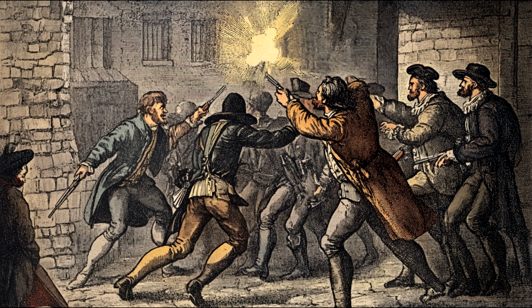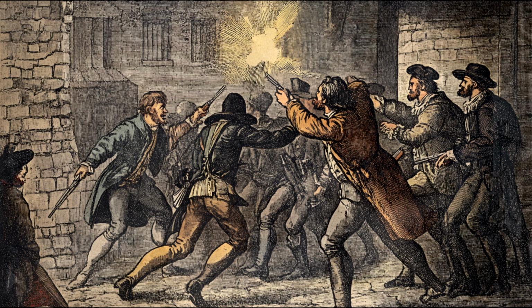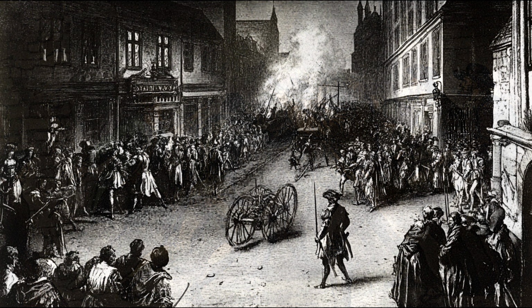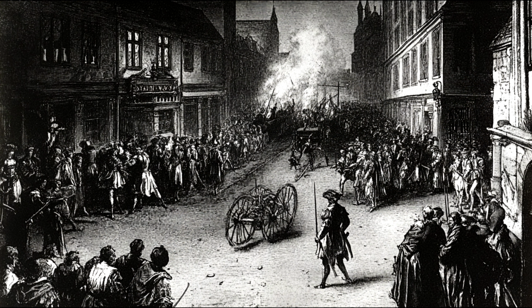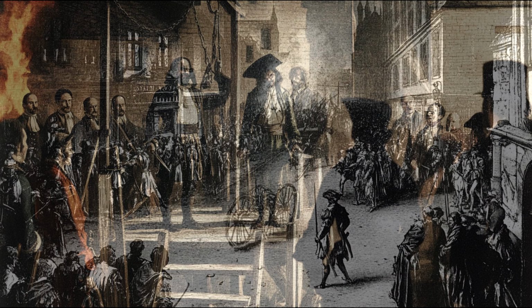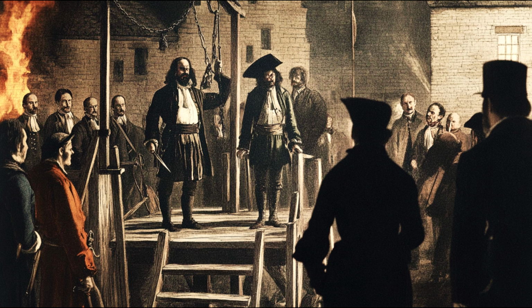The surviving conspirators were captured, tried, and sentenced to a traitor's death, to be hanged, drawn, and quartered. On January 31st, 1606, Guy Fawkes was dragged through the streets of London to the gallows at Old Palace Yard. Weak from torture, he was barely able to climb the scaffold. As the executioner prepared to carry out his gruesome punishment, Fawkes made one final act of defiance. He leapt from the platform, breaking his own neck, avoiding the excruciating agony of being dismembered alive.